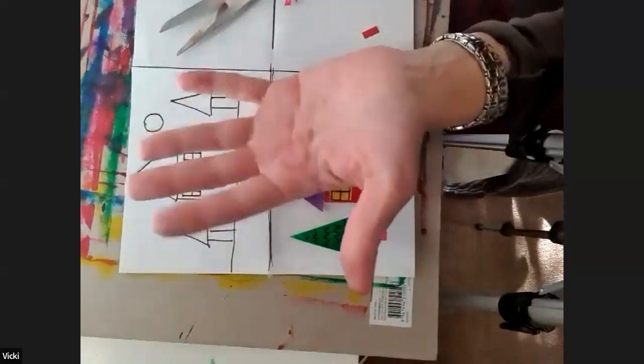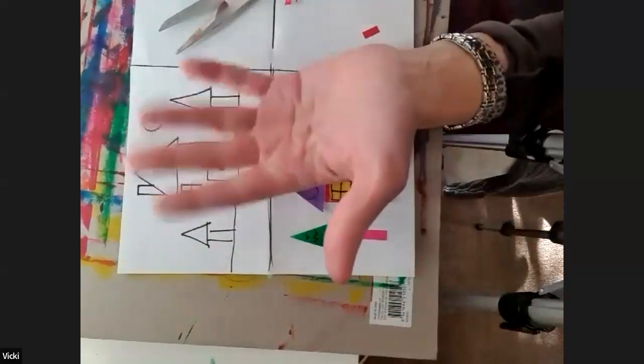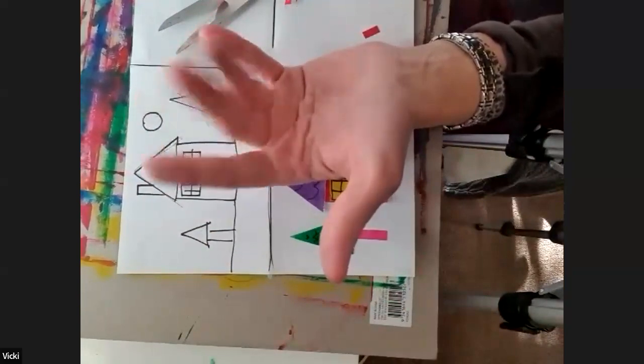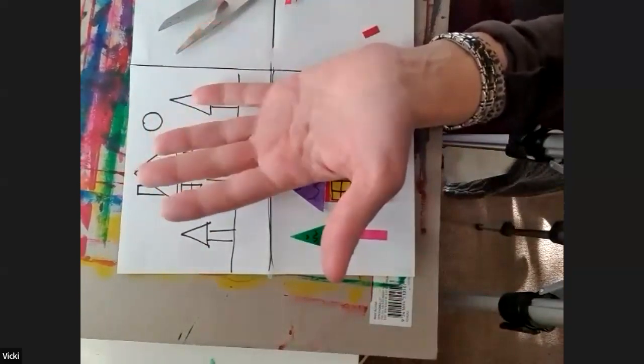Can you guys still see my fingers? My wiggly fingers? Yes, I gotta see it. Yes. Yeah. Okay, good.